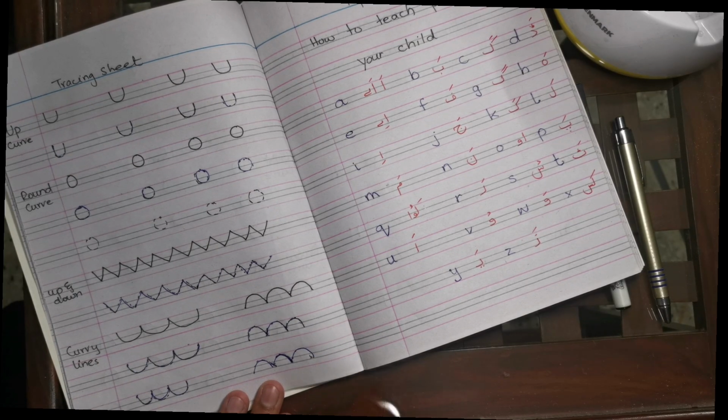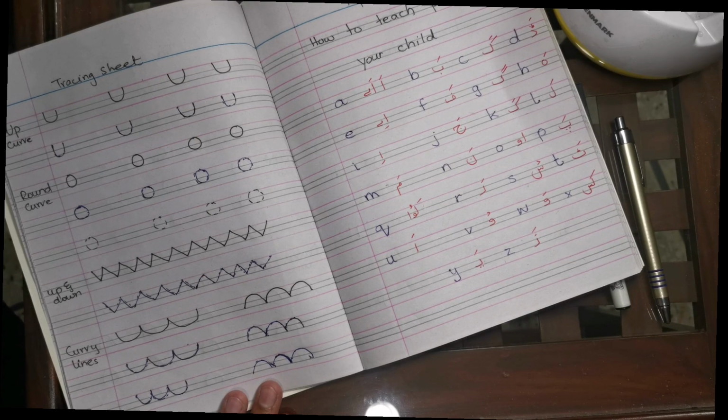So trace it slowly, up and down, up and down. That's beautiful, and tracing every day will make your writing neat and strong.